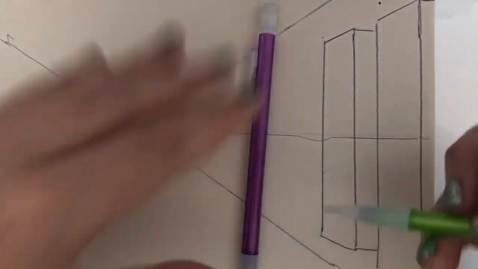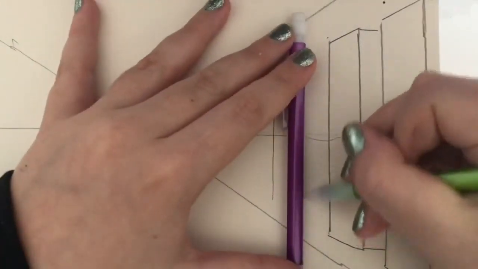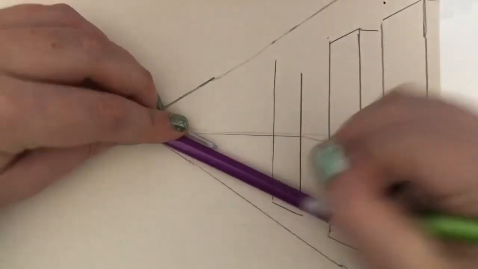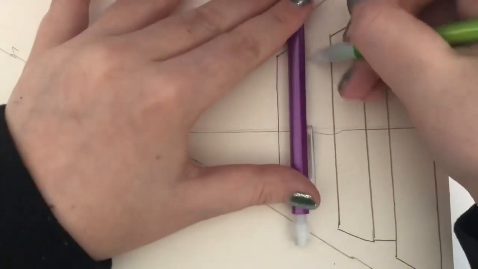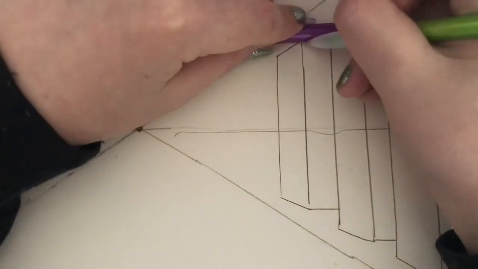So the idea of this is just to create the different ways. And the awesome thing is you always use your vanishing point for the sides of the building, and they will eventually vanish into one another, and that's kind of the coolest part of it too.